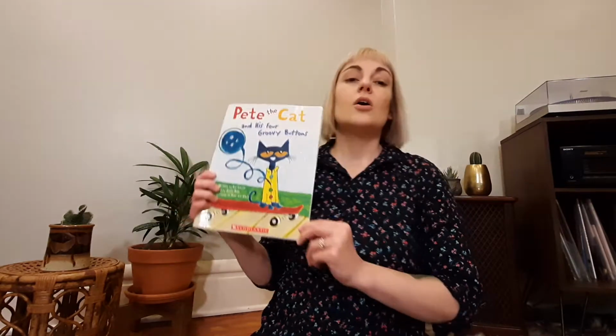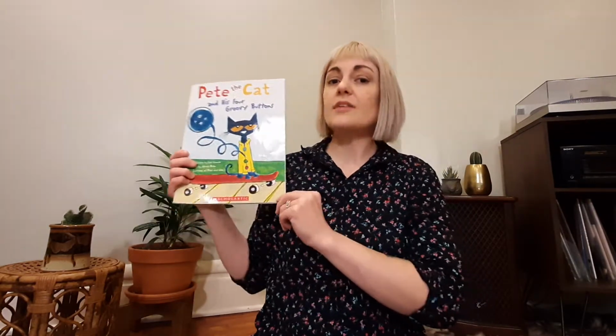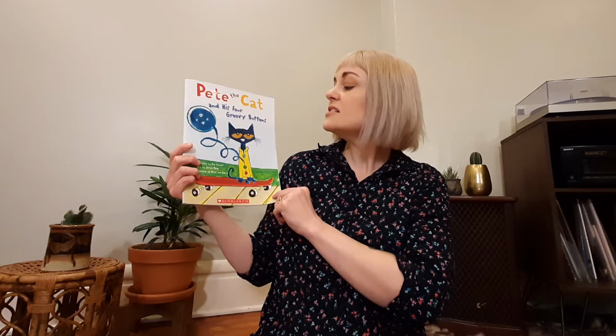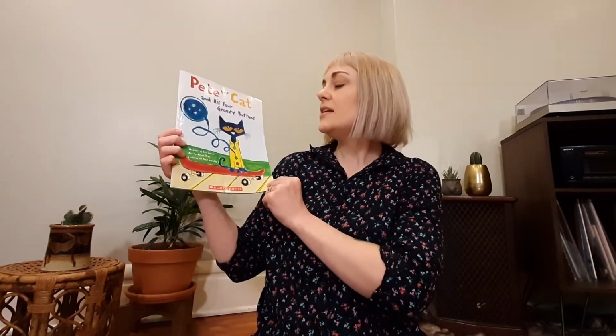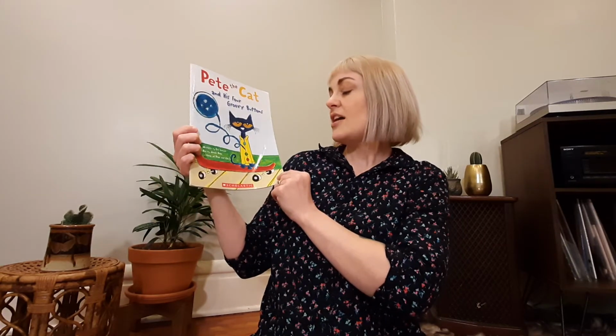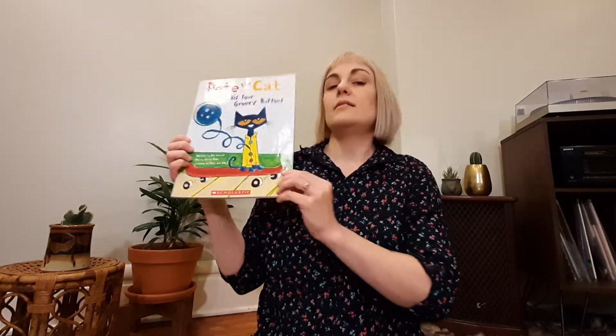Now this book was a favorite of a lot of kids, and this is called Pete the Cat and His Four Groovy Buttons, and it is written by Eric Litwin and art by James Dean.